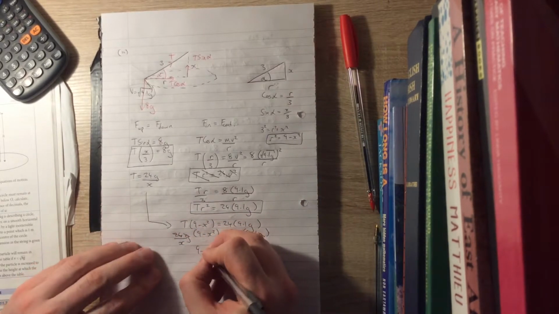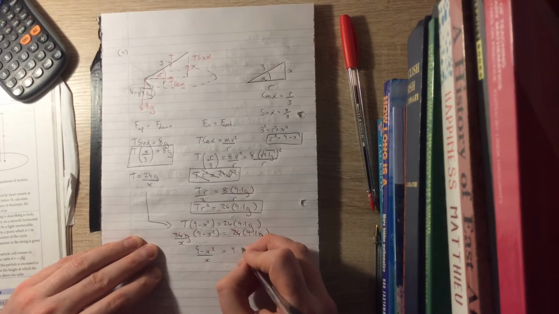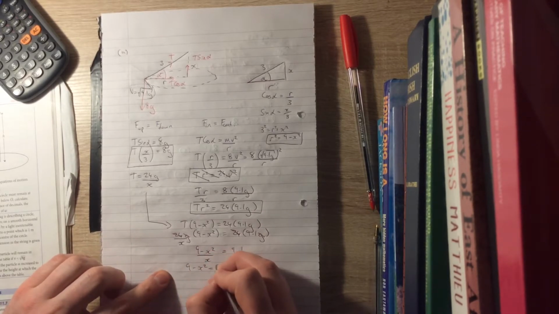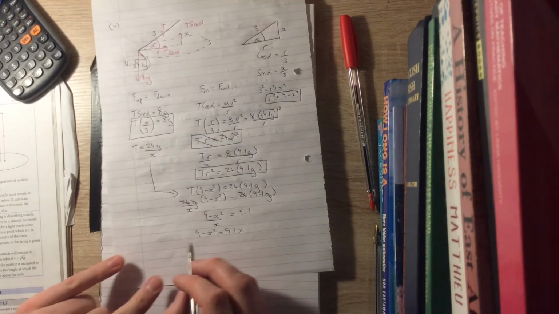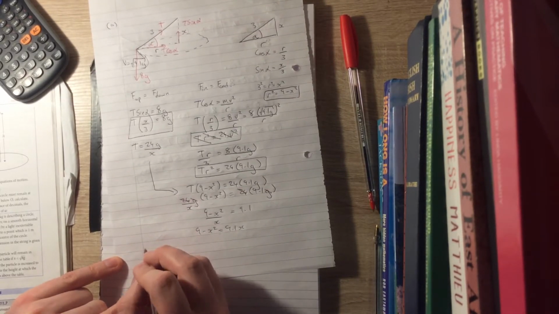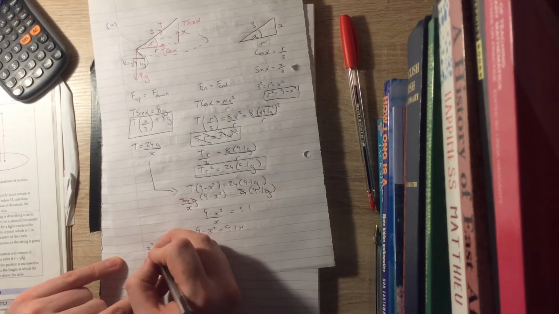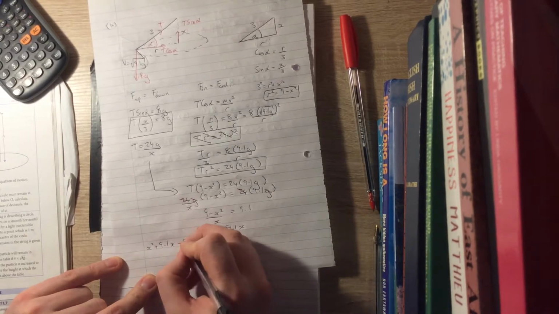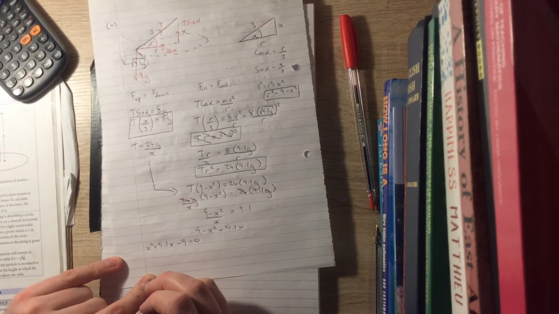So 9 minus x squared over x equals 9.1. Cross multiply: 9 minus x squared equals 9.1x. Move everything over: x squared plus 9.1x minus 9 equals 0.